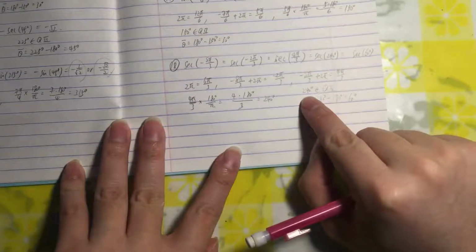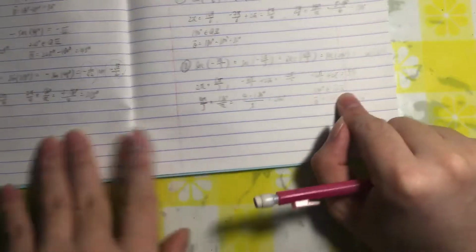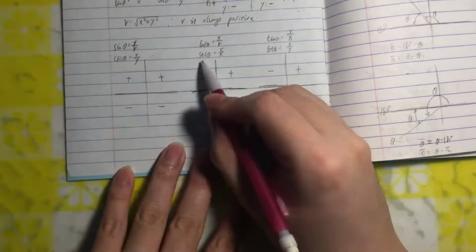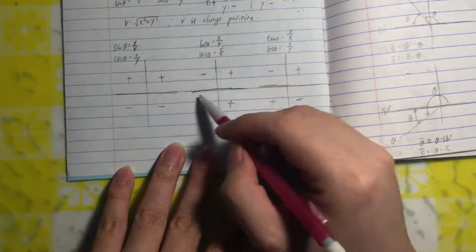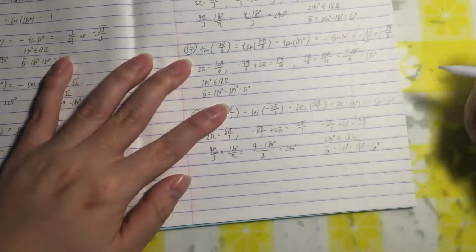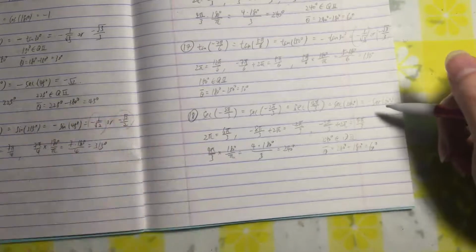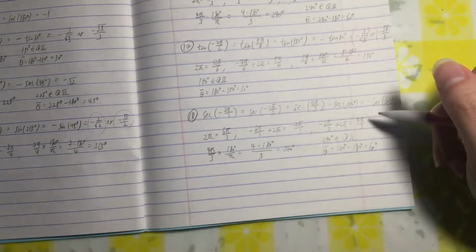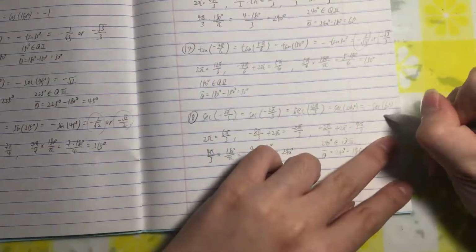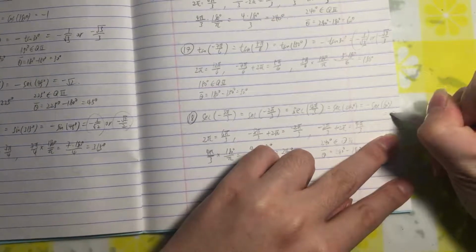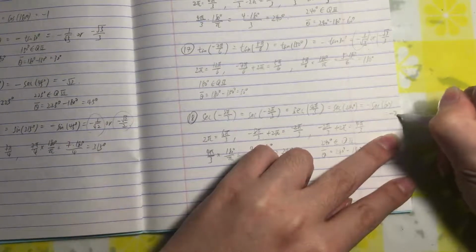Here, this angle, 240 degrees, lies in quadrant 3. And secant in quadrant 3 is negative. So this is negative secant 60. Secant 60 is one of the special trigonometry values. Secant of 60 is 2. So the final answer is negative 2. Carry the negative sign. The final answer is negative 2.